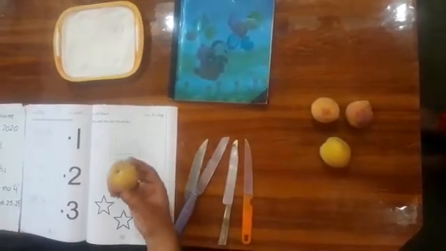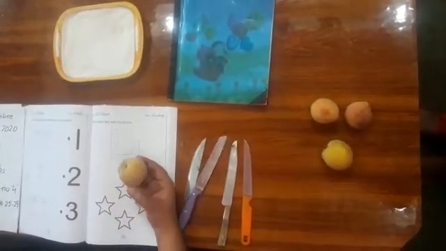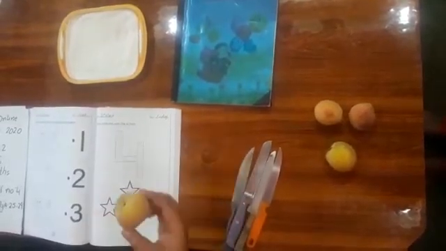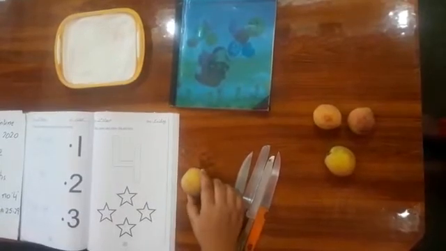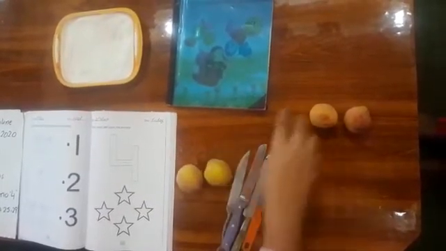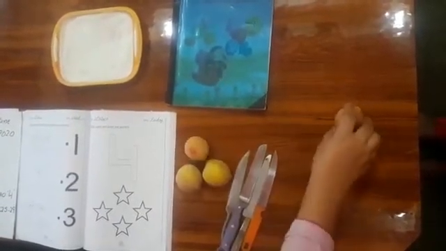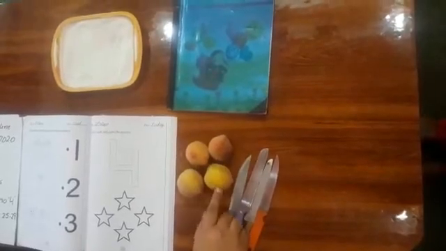Students, look, what is this? This is a peach. It is very delicious. Let's count how many peaches. 1, 2, 3, 4. These are also 4.